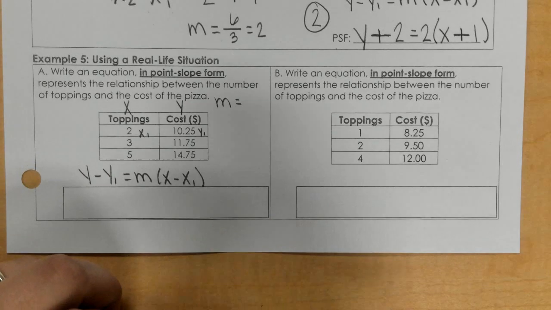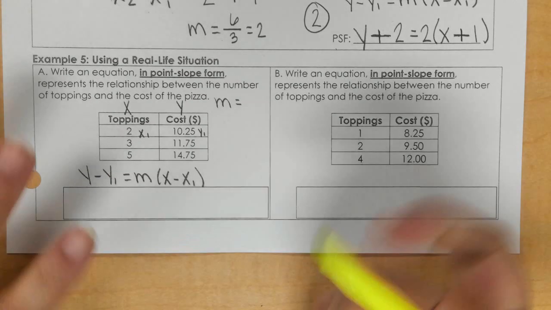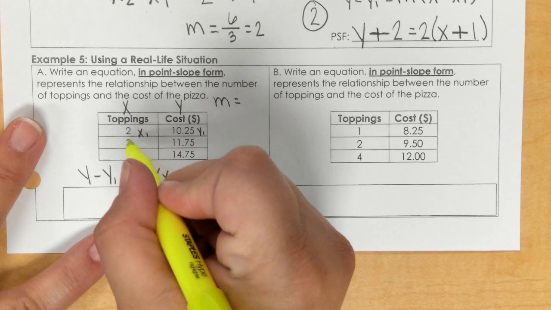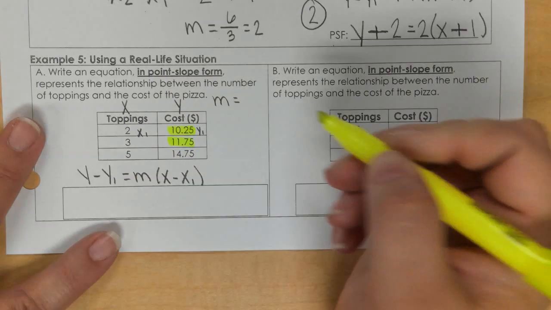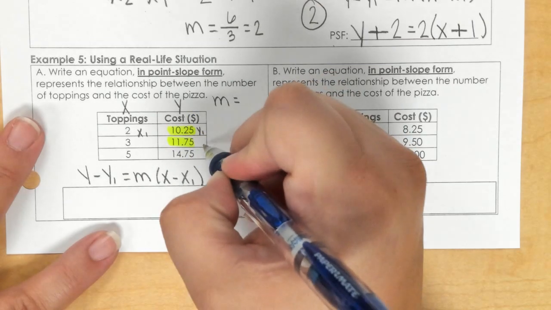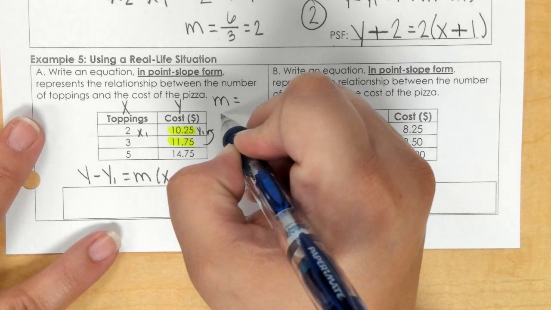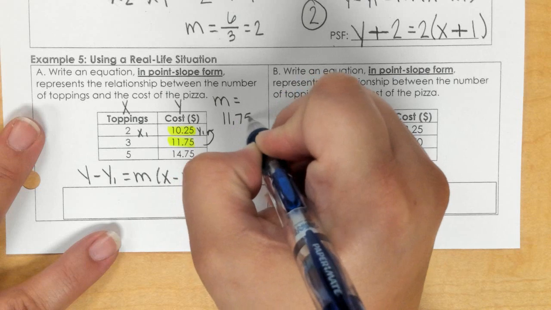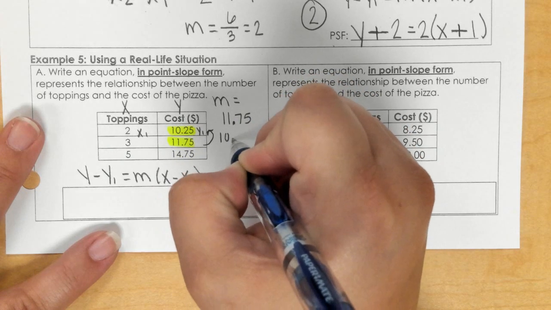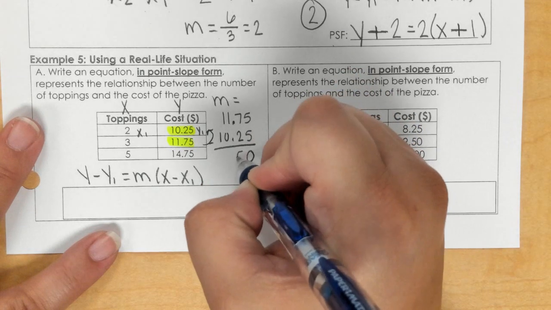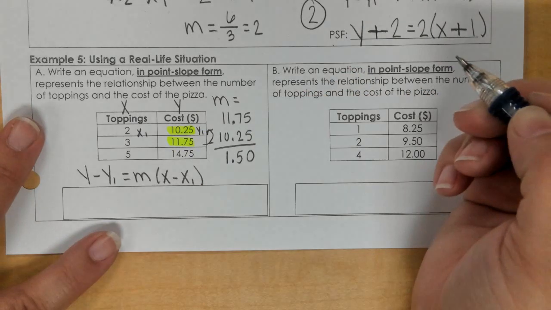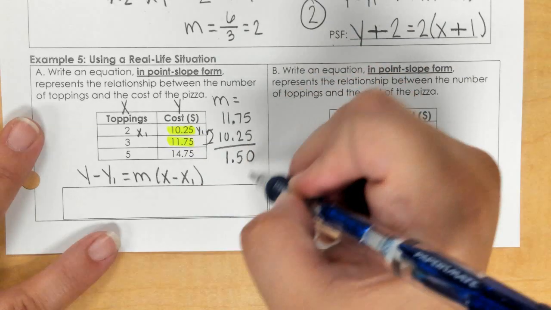to each other. So what I do is, once I find these two numbers that are consecutive, I look at the y values. And all I'm doing is I'm subtracting them. So I am saying 11.75 minus 10.25. And if I subtract that, I get 1.50. That is my slope.